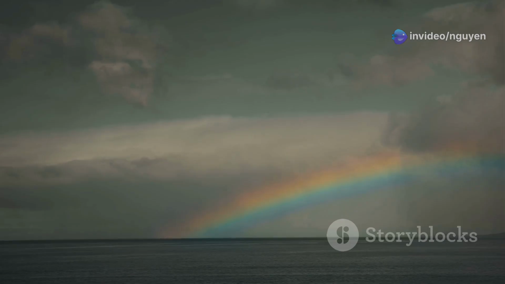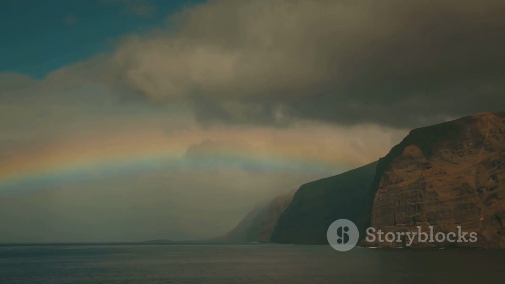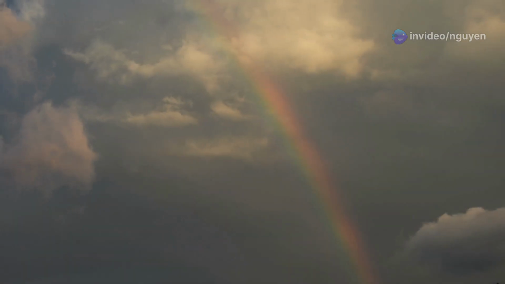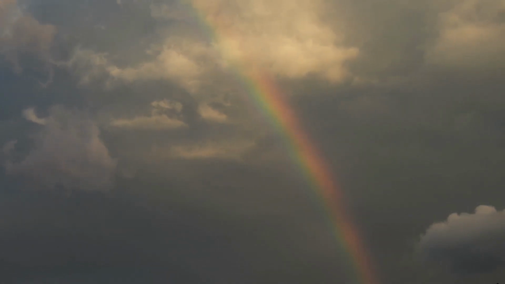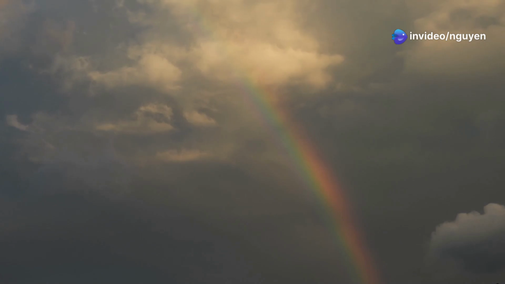Rainbows are often seen after rain because the air is filled with tiny water droplets that act like millions of small prisms. They are most visible when the sun is low in the sky, either in the early morning or late afternoon. This is because the angle of sunlight hitting the raindrops is just right for creating the rainbow effect. The light enters the droplet, reflects off the inside surface, and exits, bending as it goes.